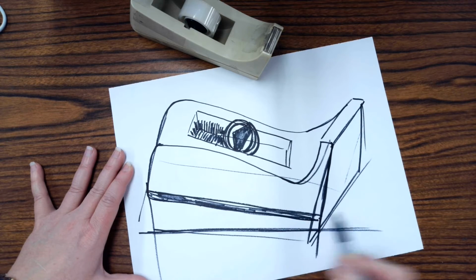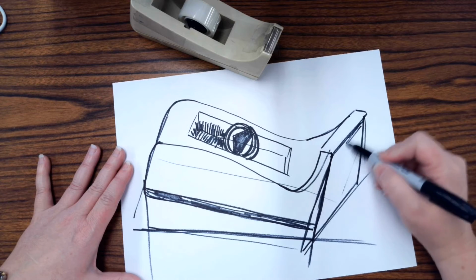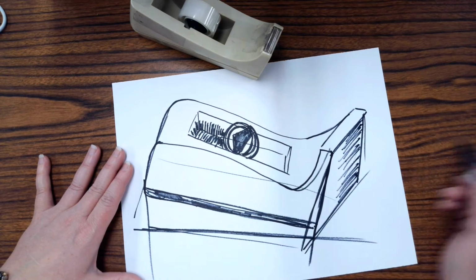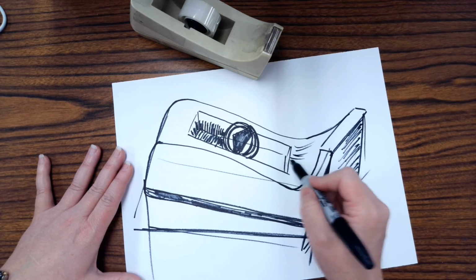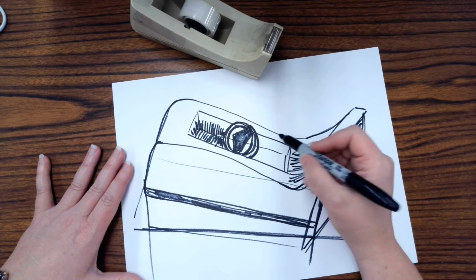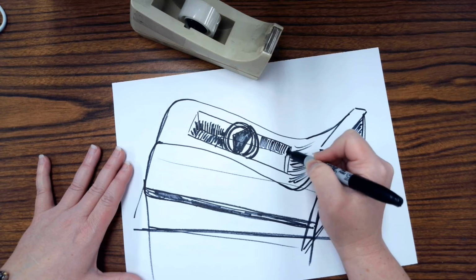Really building up that area. And this is kind of going back into space here, so I can show a little bit of shading there. This dips down too, so I can kind of show some shading marks in here, and I'm just using lines because this is just a Sharpie marker. This kind of goes back into space as well.